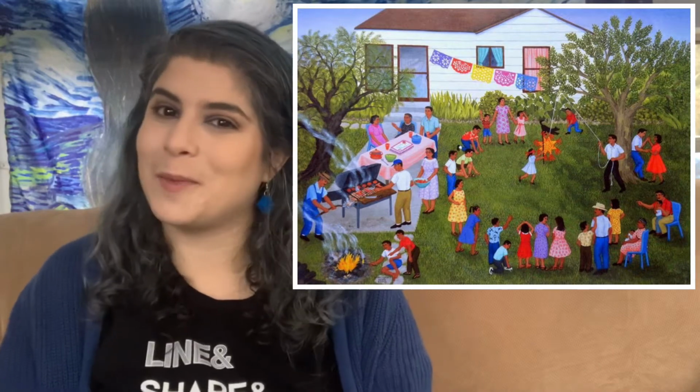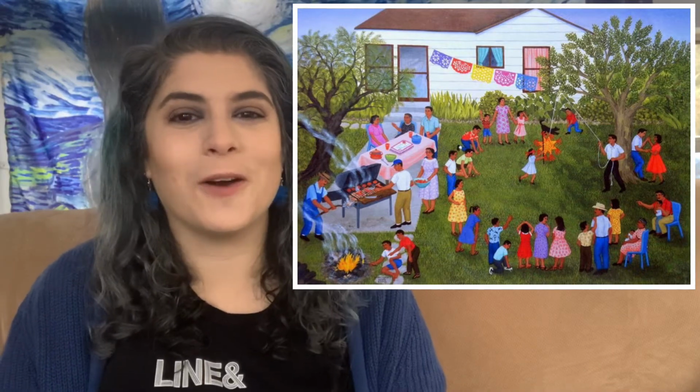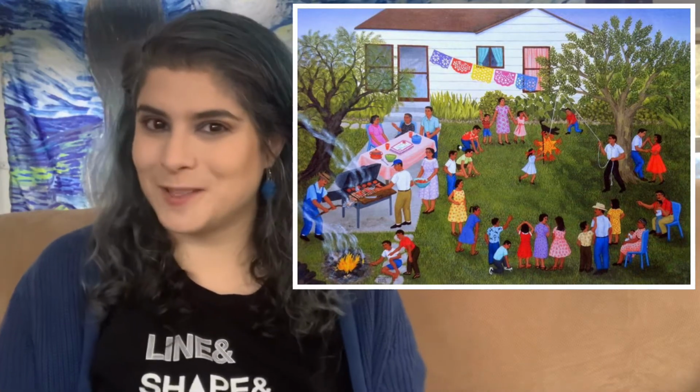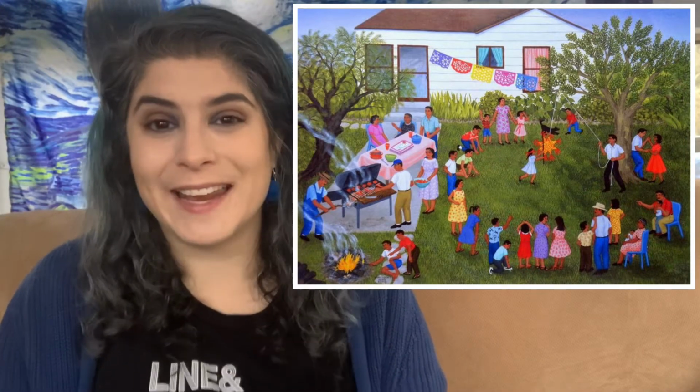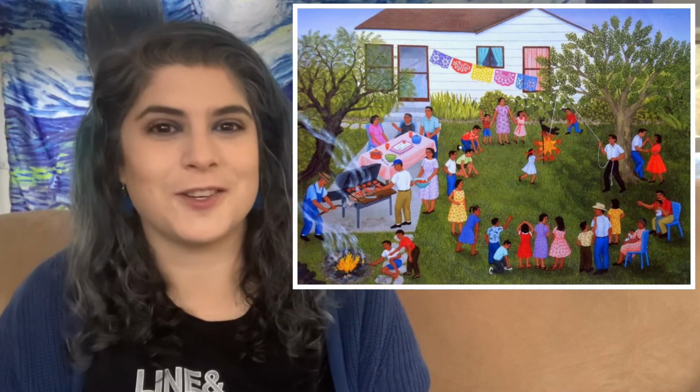Barbacoa means barbecue, para means for, and cumpleaños means birthday. So this painting in English is called Barbecues for Birthdays. That tells you a ton about her family tradition and the tradition that she wanted to show in this amazing artwork. I cannot wait to see the beautiful artworks that you create inspired by your family traditions.